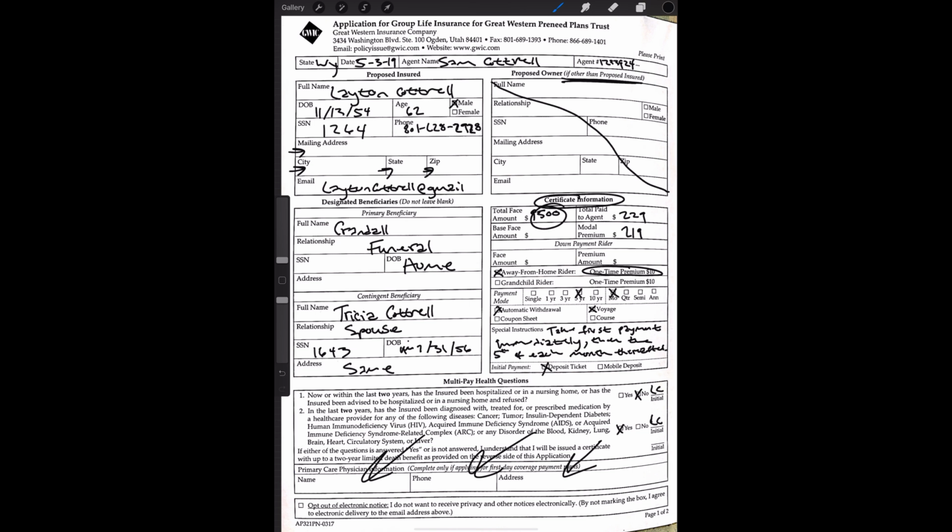And if he did pass away in the next 2 years, the primary care physician is going to be contacted to make sure that he really didn't have any health issues on May 3rd of 2019. All right. Now, this box down here, if they don't want to receive anything else electronically, they can check this box. They're not going to be spammed or sent junk mail. That's just where they could receive any notices about their policy through an email rather than through snail mail.